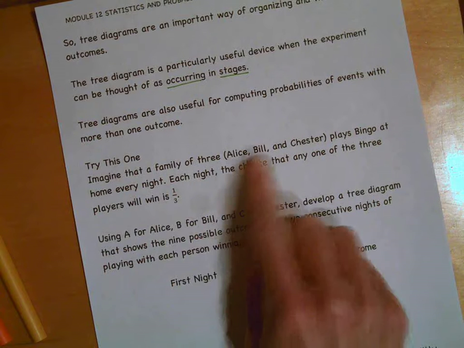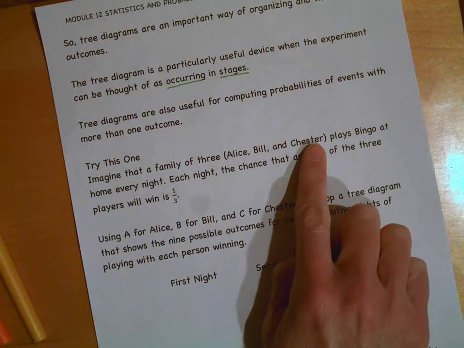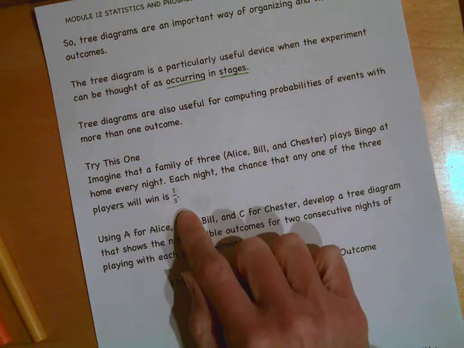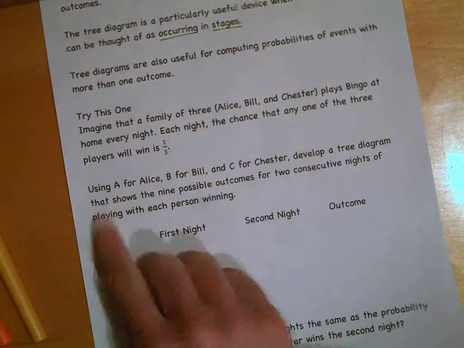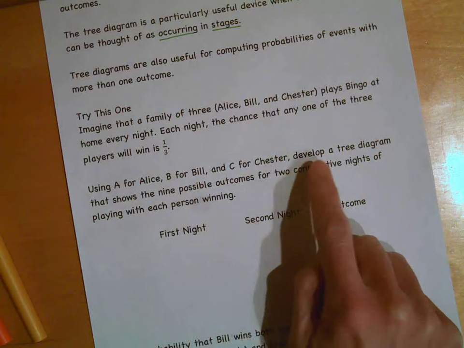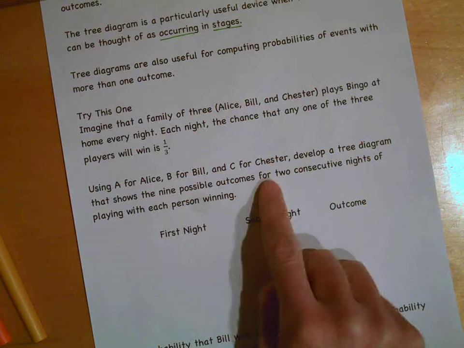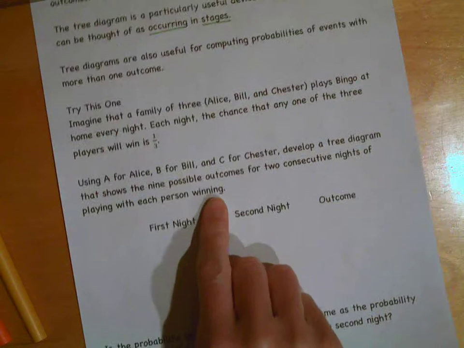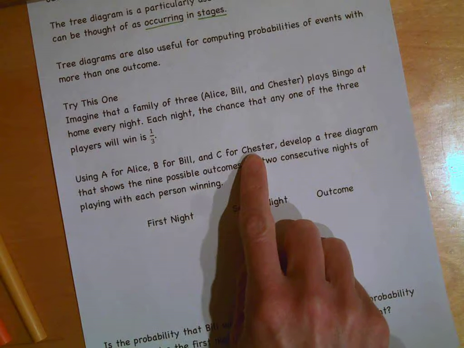All right, so now the next step that it asks you to do is it says, using A for Alice, B for Bill, and C for Chester, develop a tree diagram that shows the 9 possible outcomes for 2 consecutive nights of playing with each person winning. Okay, so we would have if Alice won, if Bill won, if Chester won. Okay, so on the first night, I'm going to help you get started. Let's say that Alice won. Okay, so that would be the first night. Or you would say that Bill won. Okay, or you would say that Chester won.